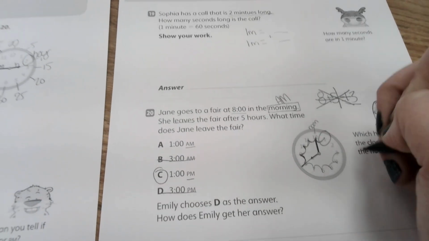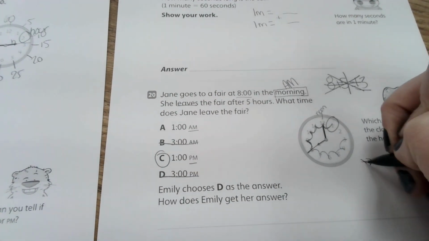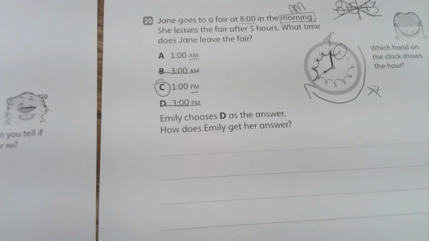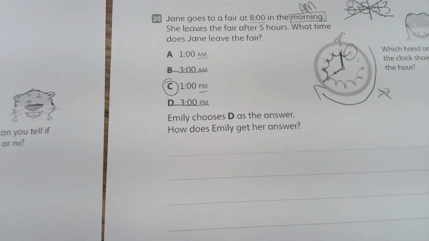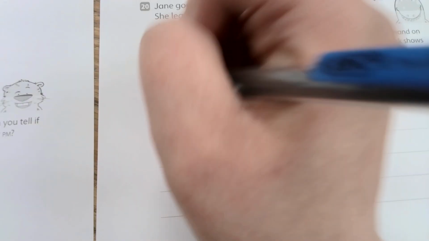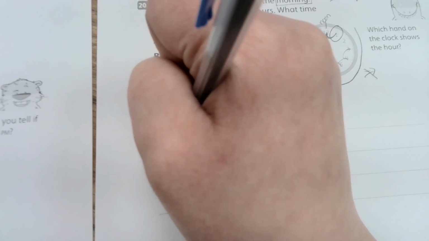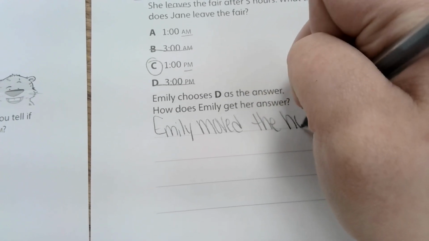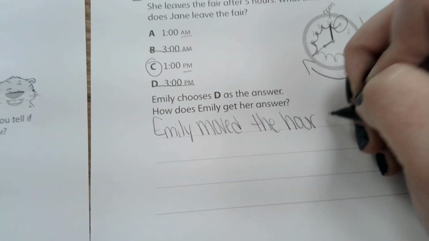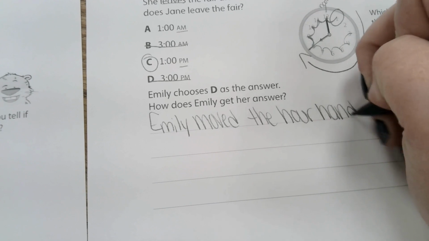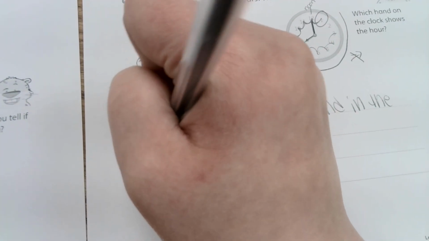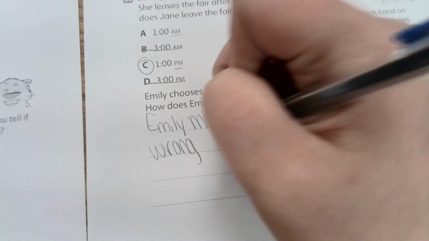She thinks it goes this way, and clocks do not go that way. All clocks go this way. So Emily moved the hour hand in the wrong direction.